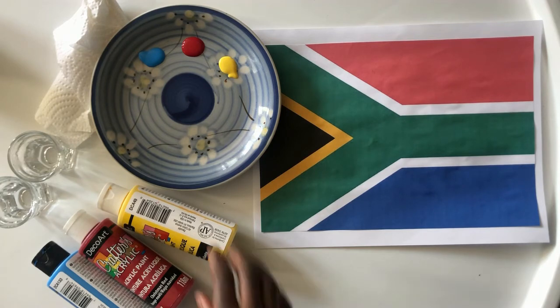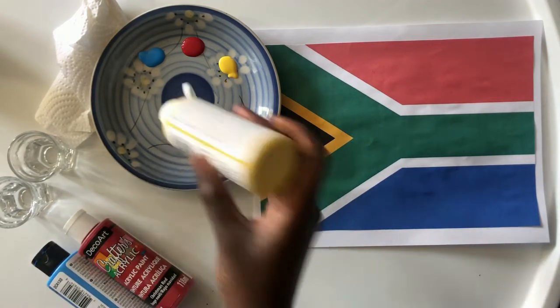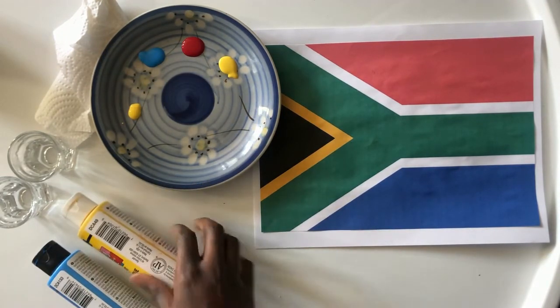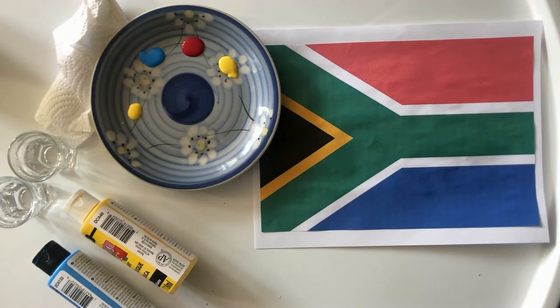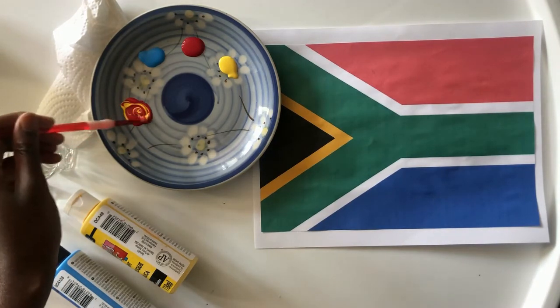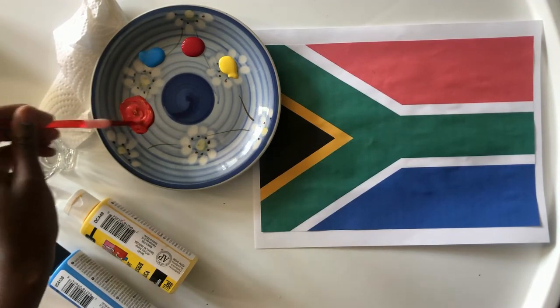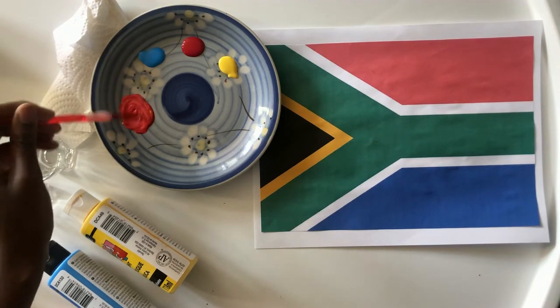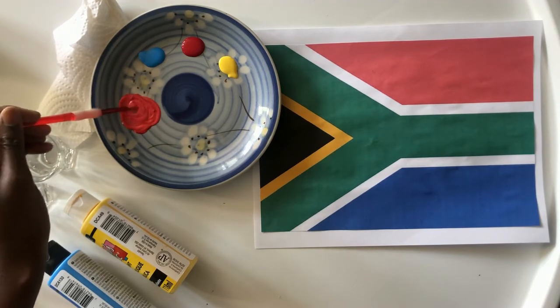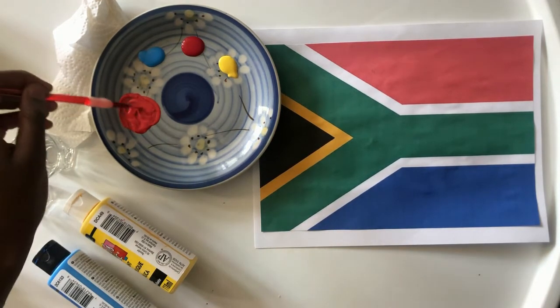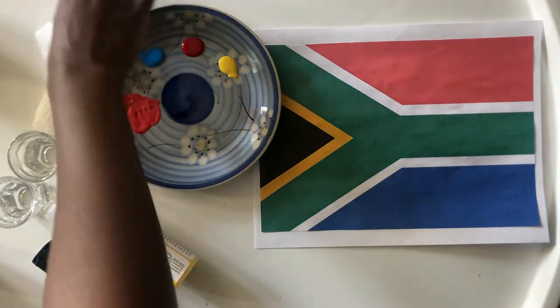Okay, I'm gonna try yellow. And I'm gonna try red and see if that makes green. Stirring and stirring and stirring and stirring. It's not really turning green now, is it? That's not green at all. It's kind of a reddish orange. Maybe I should try some different colors.